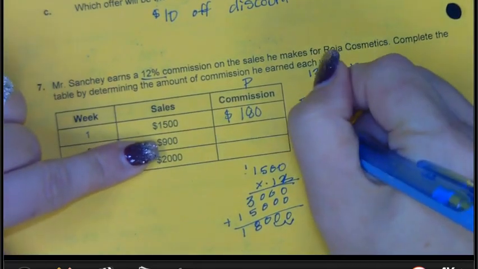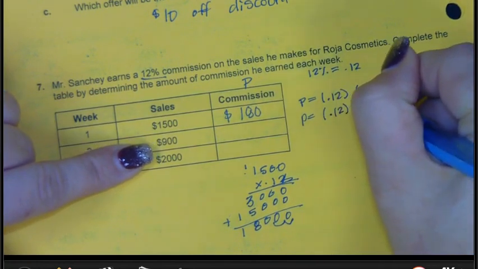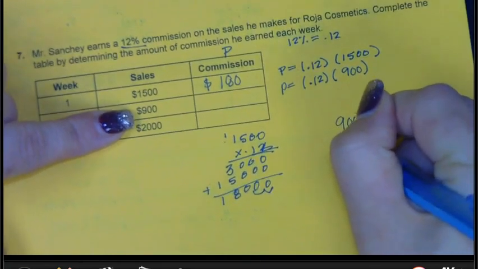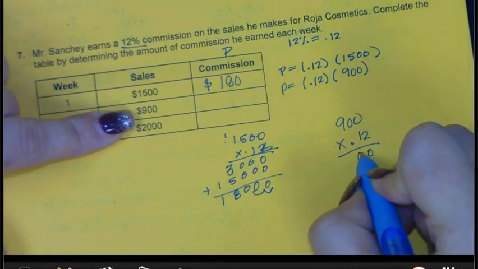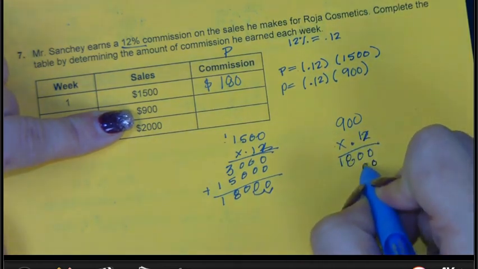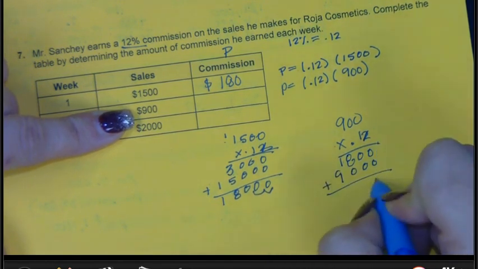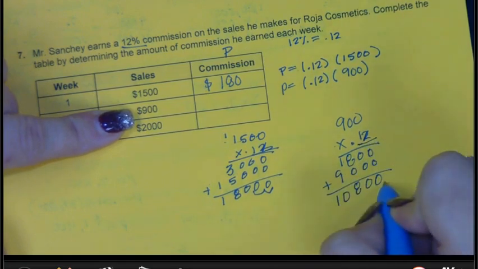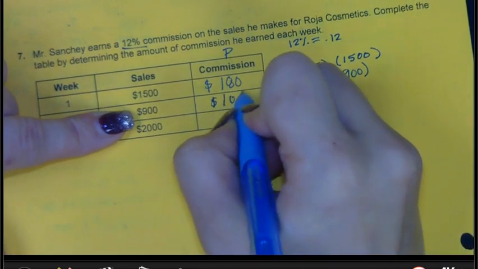All right, let's look at week number 2. We're trying to find the part. Our percent is still 0.12, and our new total for this week is $900. So 900 times 0.12. 2 times 0 is 0. 2 times 9 is 18. Placeholder. 1 times 0 is 0. 1 times 0 is 0. 1 times 9 is 9. Add these up, 0, 0, 8. Two placeholders, and I have a total of $108.